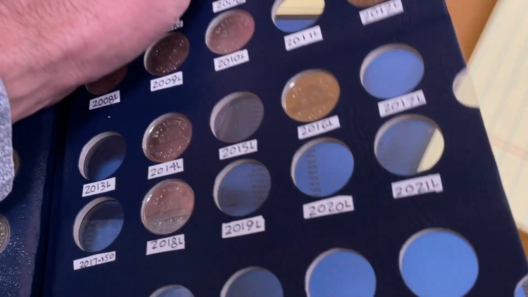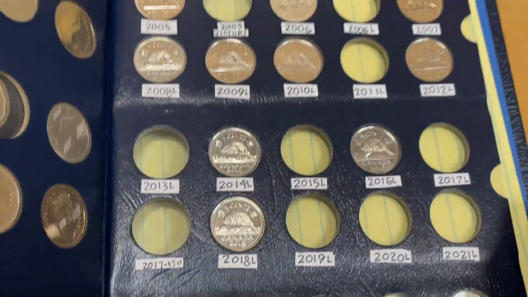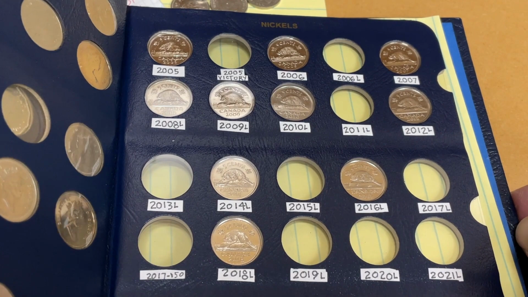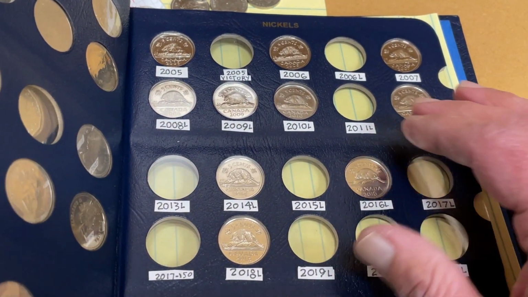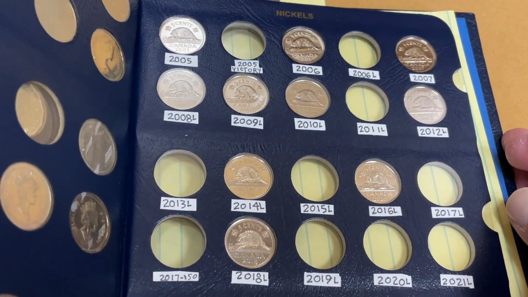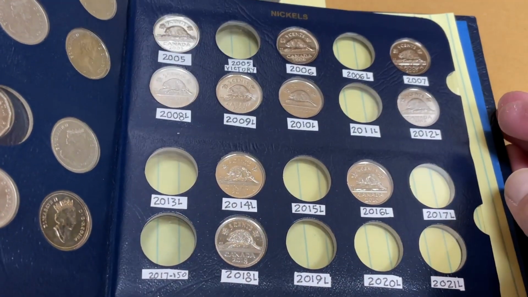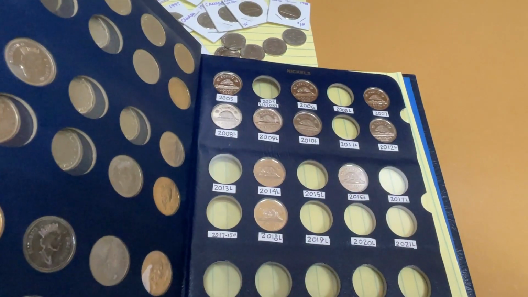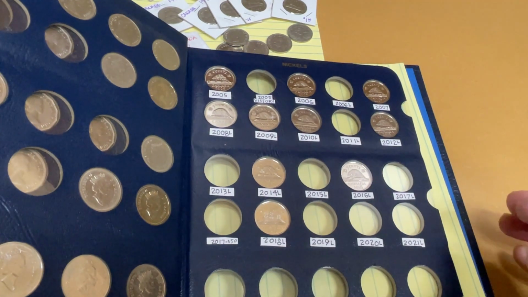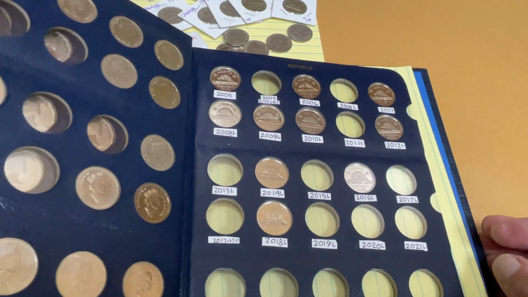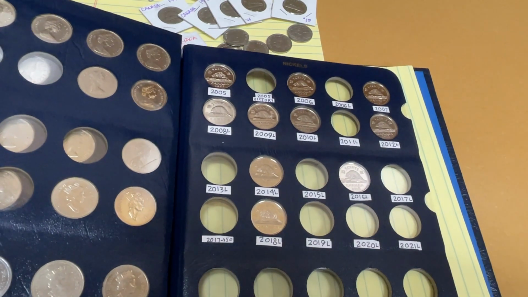And on the very last page, I'm missing probably about half the page, and I think I've got a few. I don't know about this page, but I know I do have quite a few, and I know there's some commemoratives which I don't have as of yet, but I'll be here soon. So let me get these flips going and then put these in.